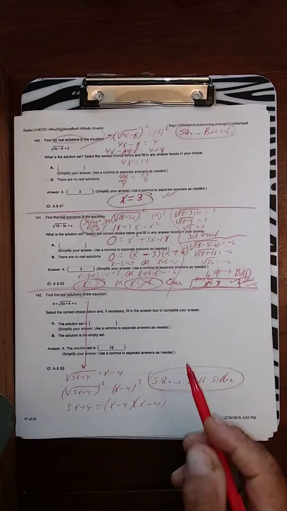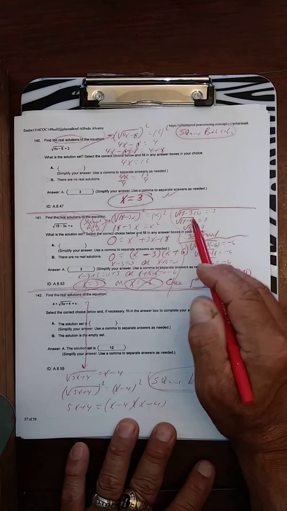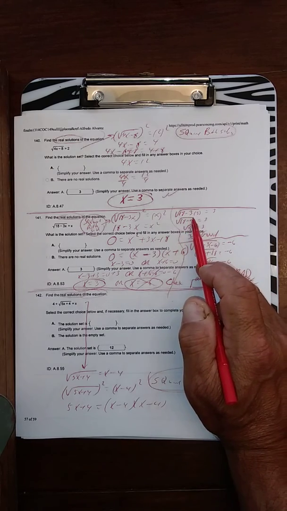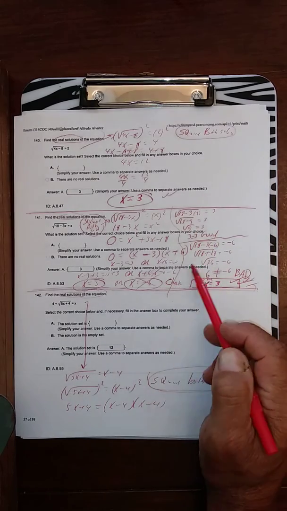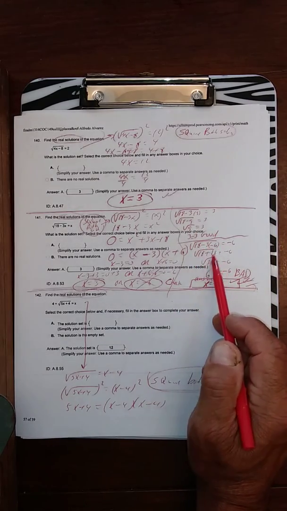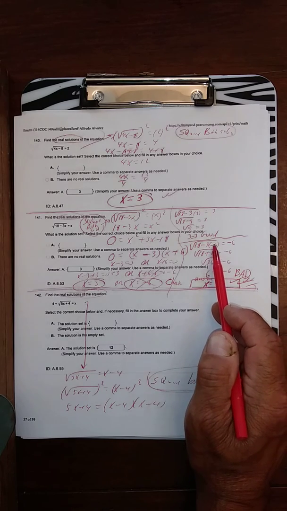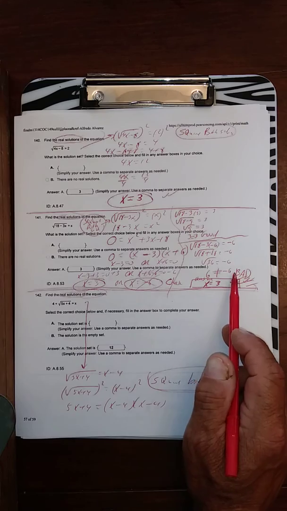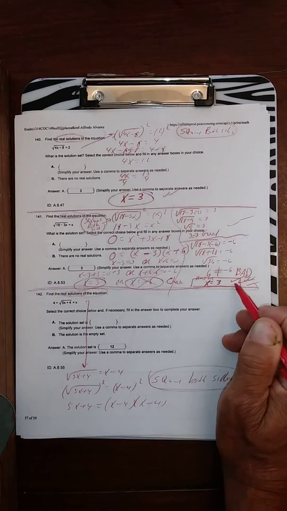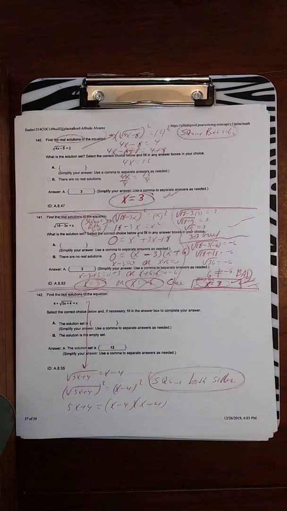Let's check this. Does it work? 18 minus 3 times 3 is 9. The square root of 9 is 3. Good. Try the other number. 18 plus 18 is 36. The square root of 36 is 6. Oh, it's not equal, that's bad. So this one worked. The only one that does work is that one right there.